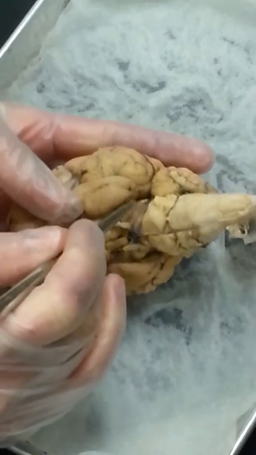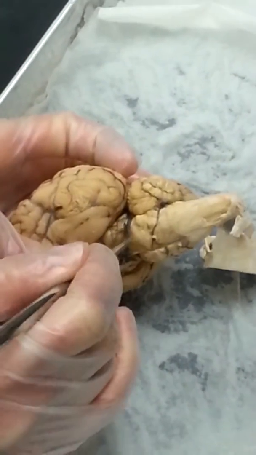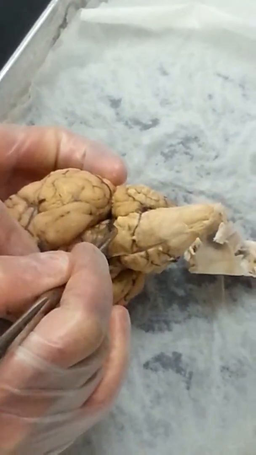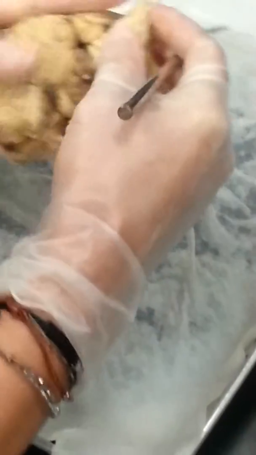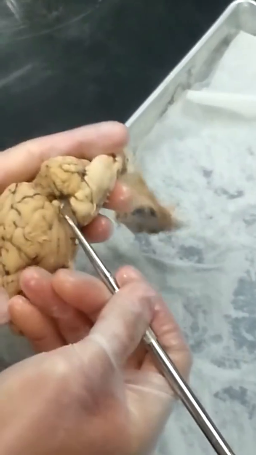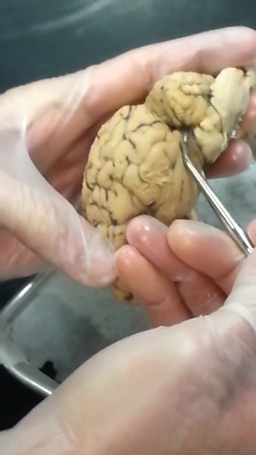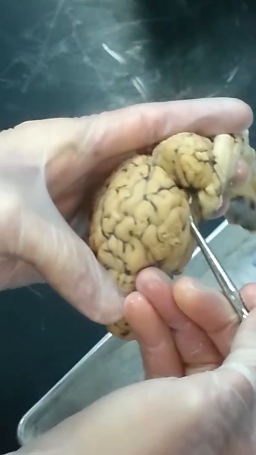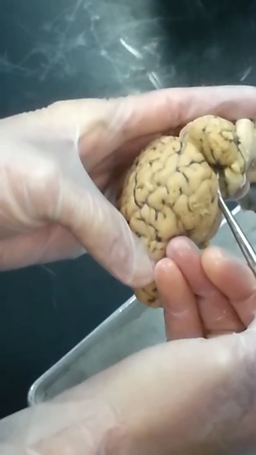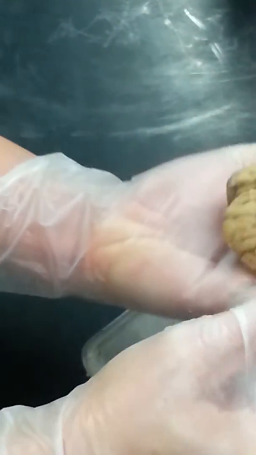Okay, then we have, see this? I'm going to make sure that you guys all get a good view. See this little nerve coming off here, as well as here? Yeah, everybody have it? That's the trochlear nerve. So cranial nerve number 4. Sorry. Yeah, everybody got it? Did you get it? Yeah, I'll probably get another video. Okay. And then, so trochlear nerve.